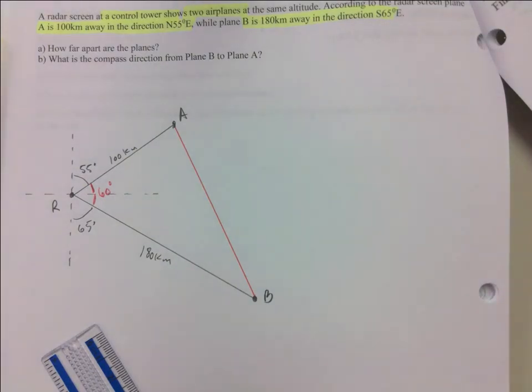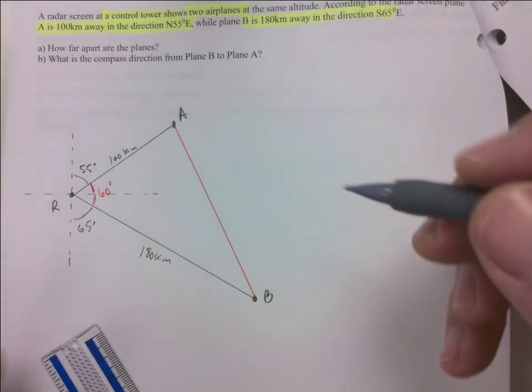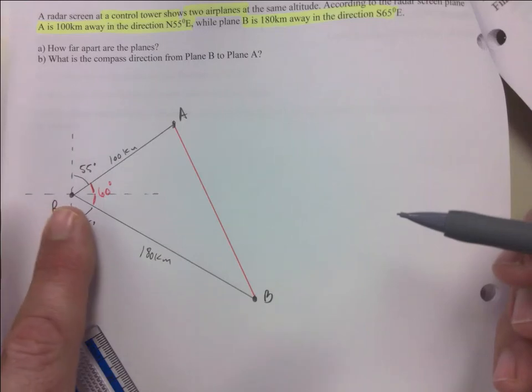Do I always need the clean version? No. I will probably ask you sometimes to make a clean version of this as well. But if you want to work with this, I'm fine with it, okay? So let's see what we've got. Do we have enough information to get started?